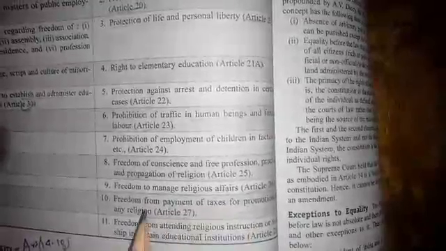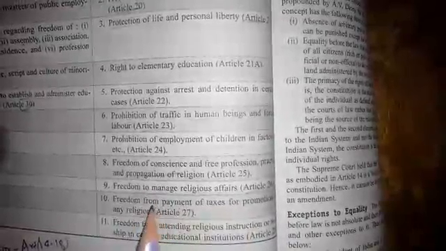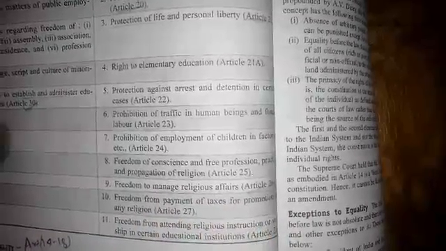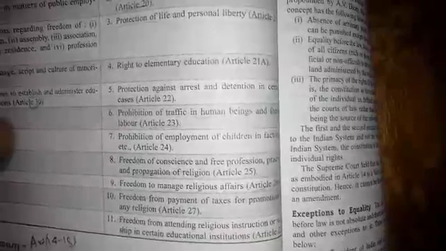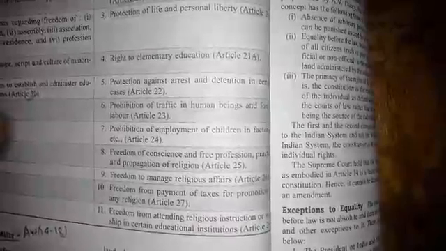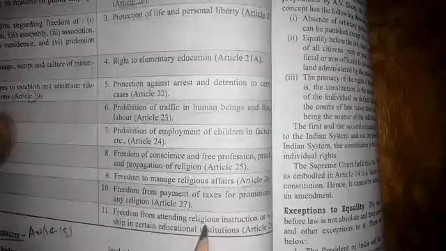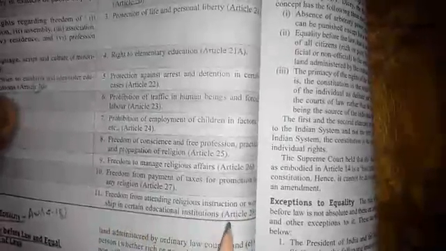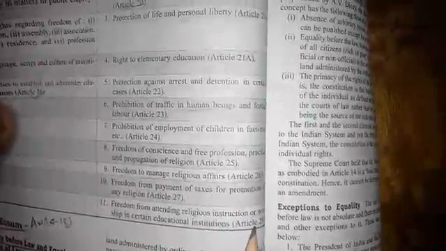Article 27, with respect to foreigners also, gives freedom from payment of taxes for the promotion of a religion. And Article 28 gives freedom from attending religious instruction or worship in certain educational institutions.